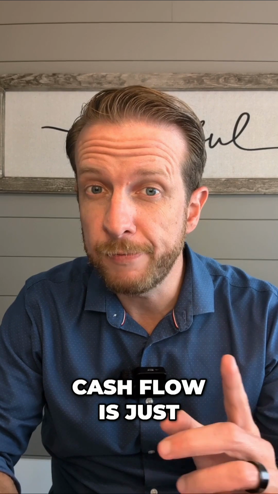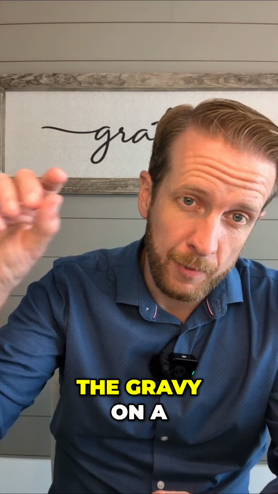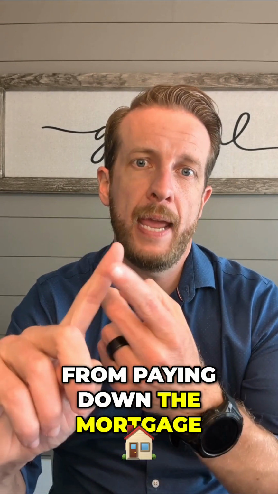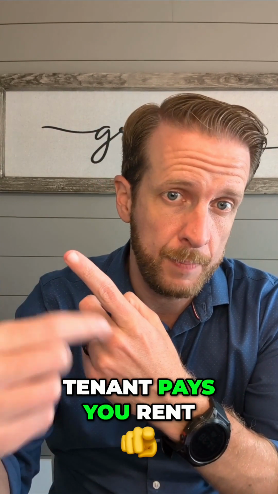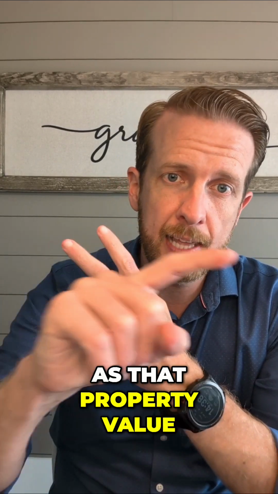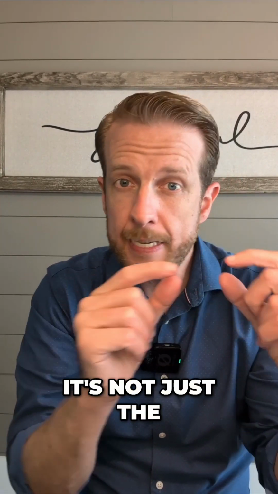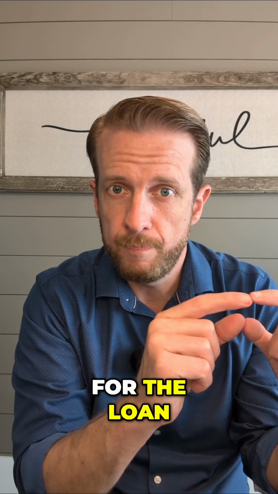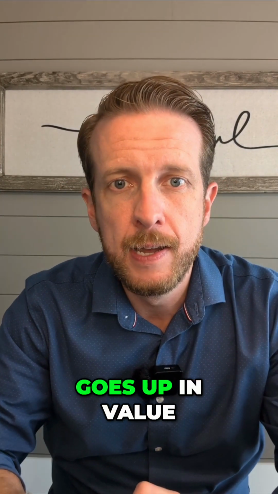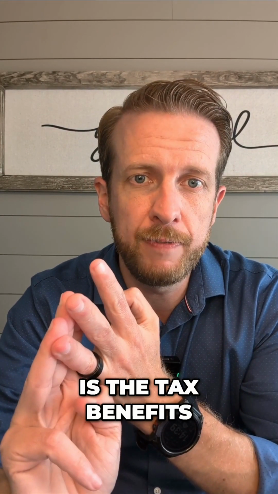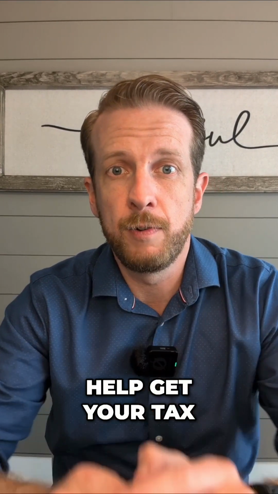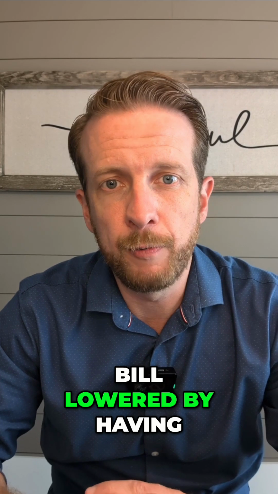But keep in mind, cash flow is just the gravy on a rental property investment. The real power in rental property investing comes from paying down the mortgage, because every time the tenant pays you rent, you're paying down the mortgage. And then you have the appreciation of that property. As that property value goes up, it's not just the amount that you paid for the loan, maybe 25% to buy that house, but the entire property goes up in value. And last of all, of course, are the tax benefits.